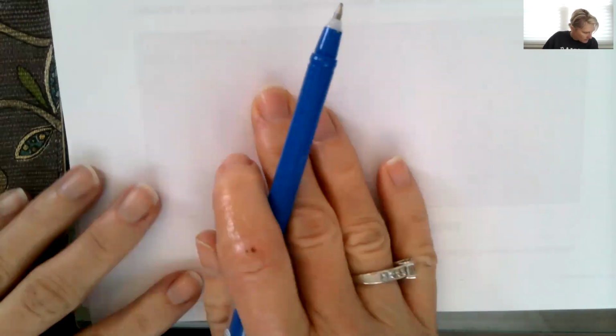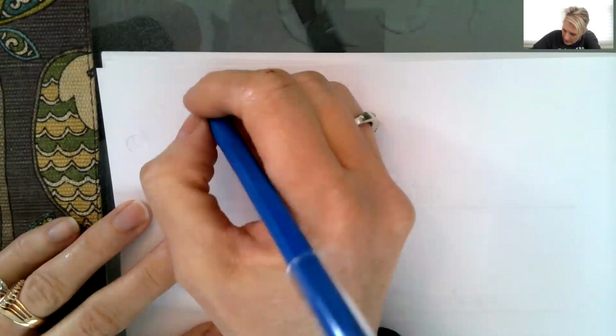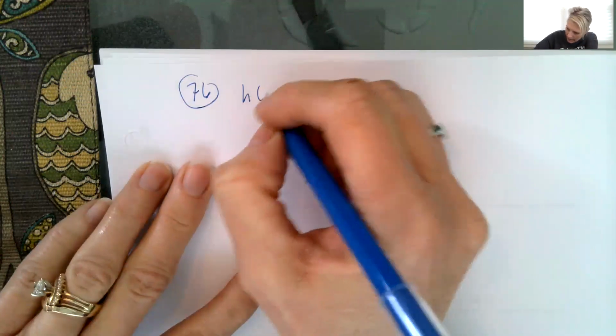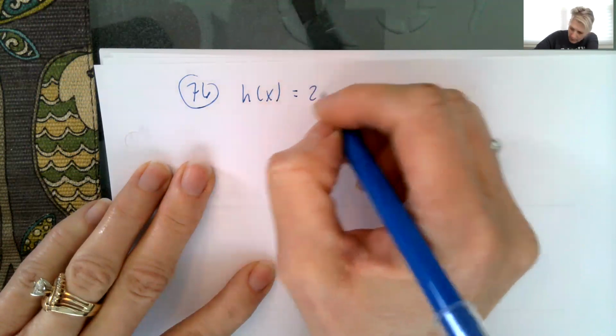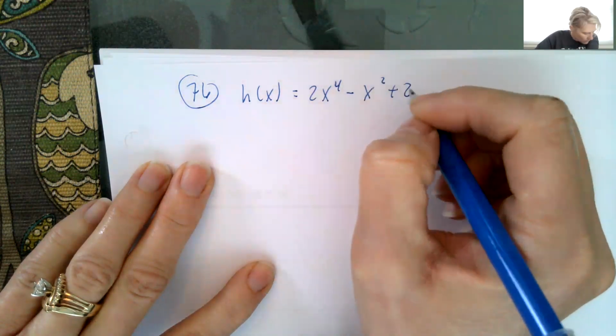Let's look at another problem. So let's look at 76. We're getting really good. 76 is h of x equals 2x to the 4th minus x squared plus 2.